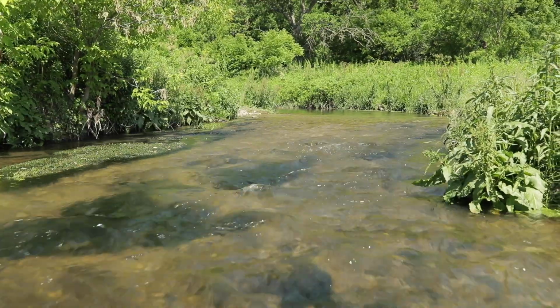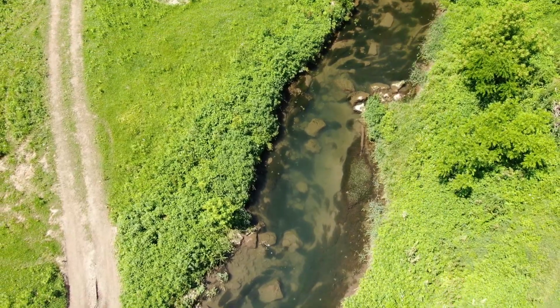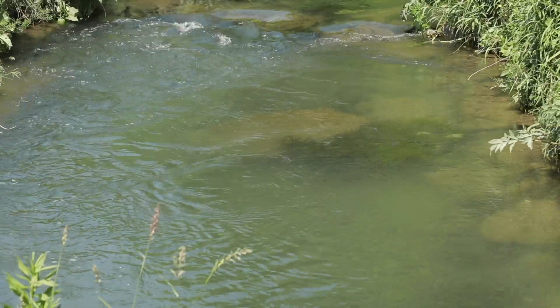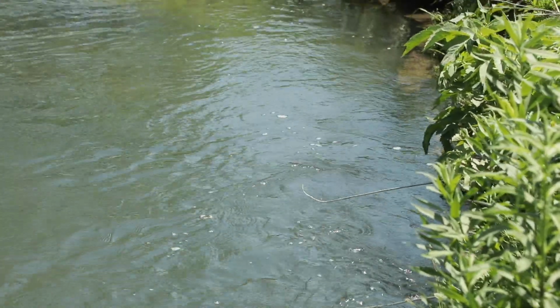Let's get to it. So today we'll be looking at areas in the stream like riffles, runs, pools, eddies, and current seams. It's important to know that trout are really paranoid and they're really lazy. So we'll show you these areas in the stream that are perfect conditions for these fish to hang out in.